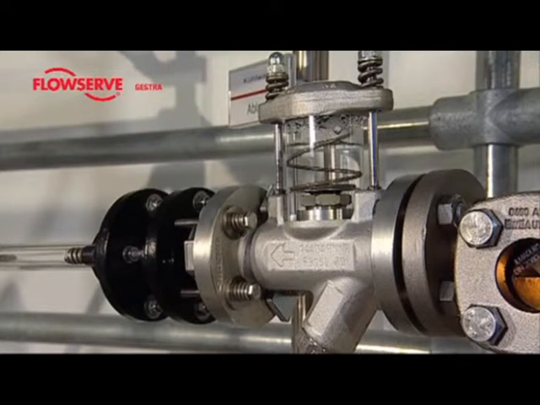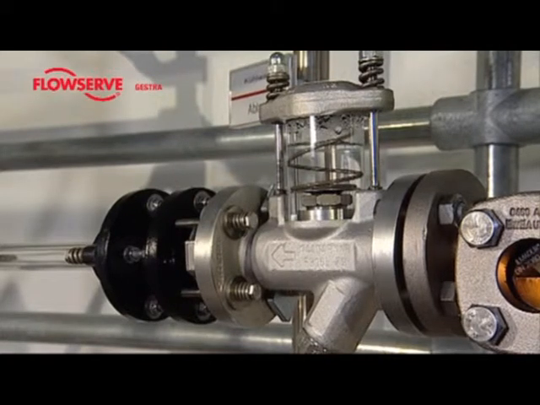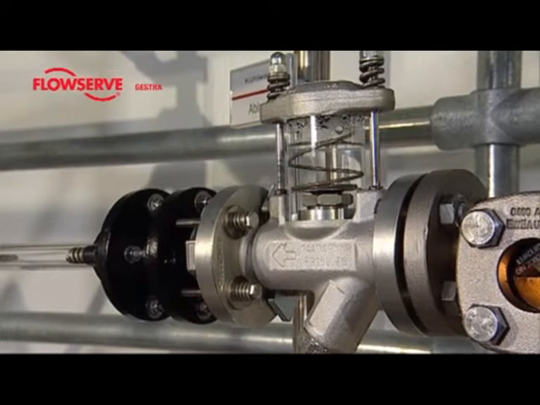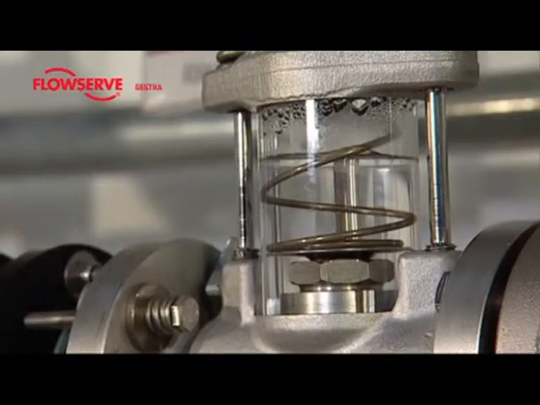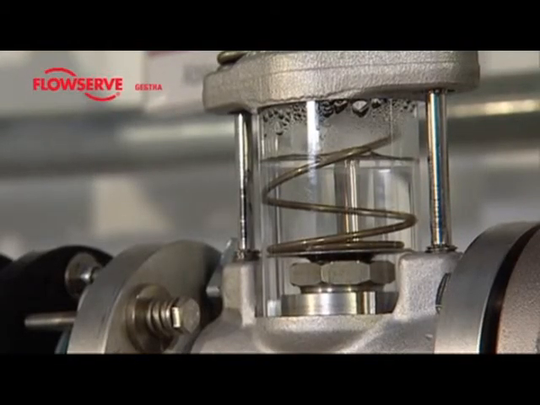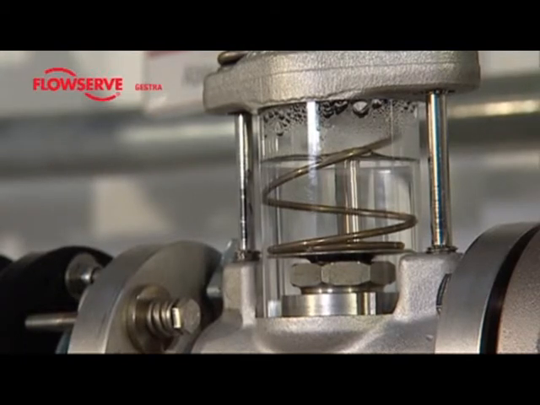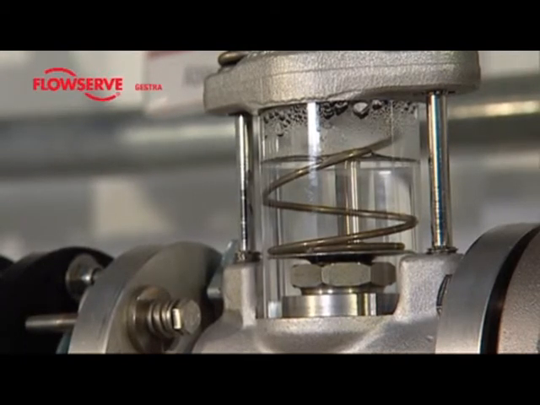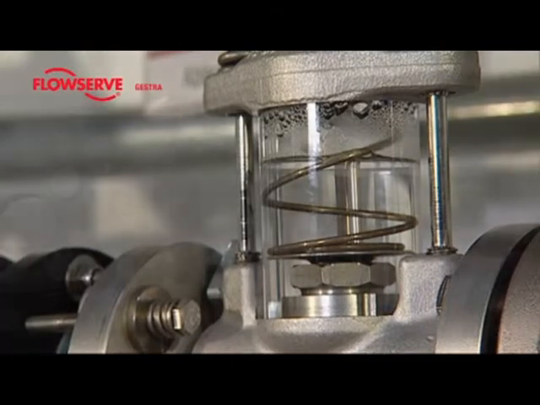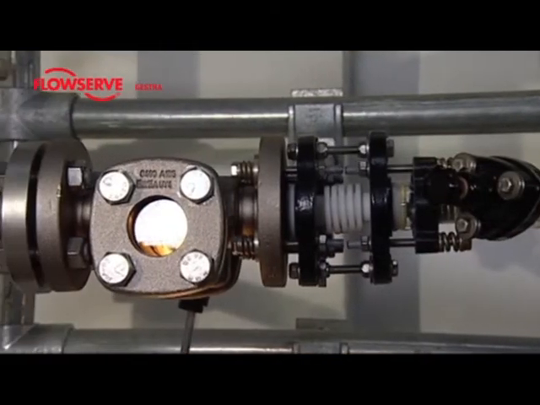Owing to the temperature difference between saturated steam and air, the membrane regulator detects whether there are any unwanted gases in the heating system. The Gestra membrane regulator has the lowest undercooling in the world and is therefore frequently installed as a separate air venting unit in steam systems.